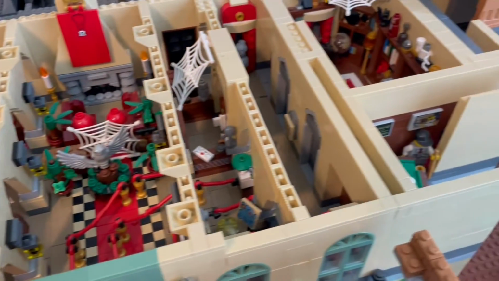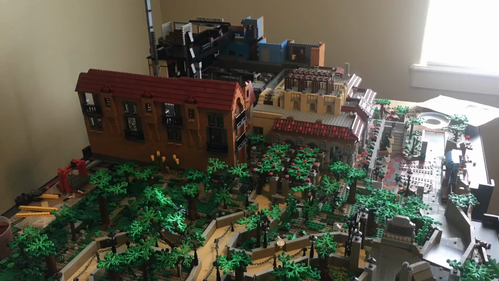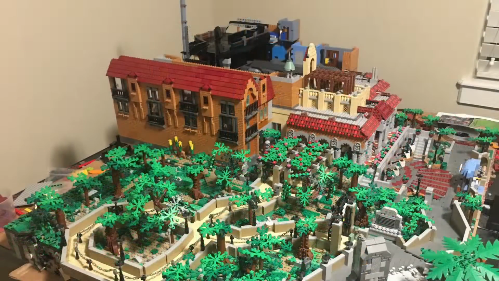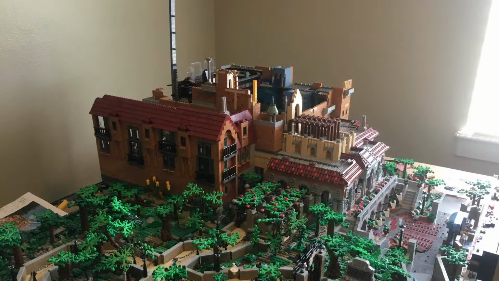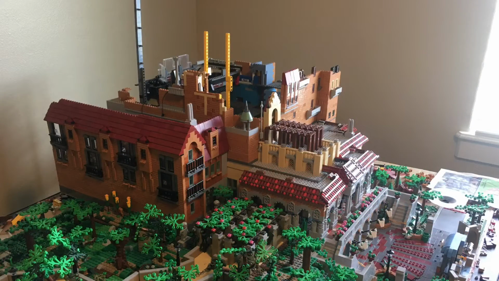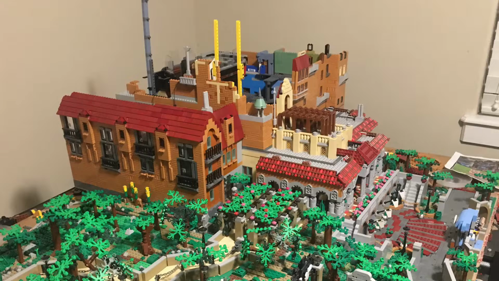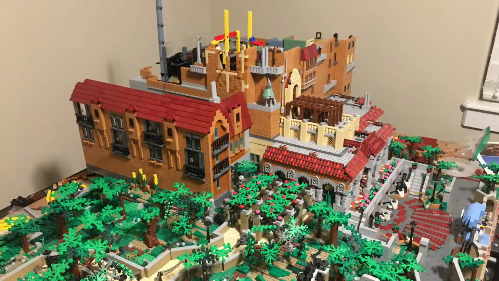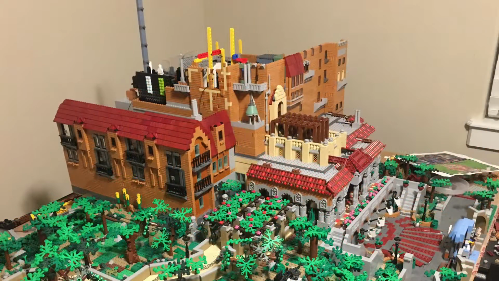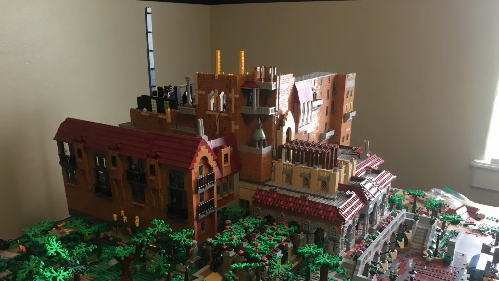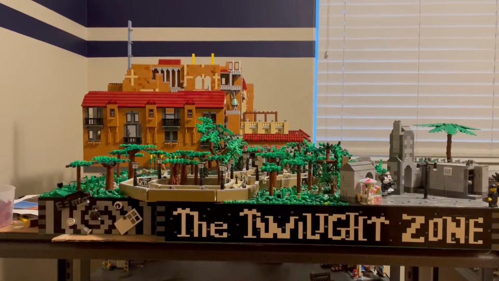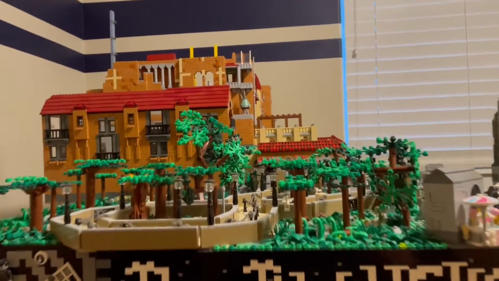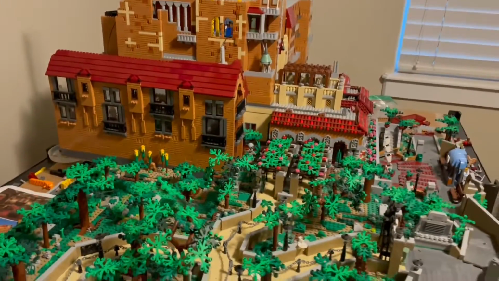In my first two updates, I built a lot, including the line, some ride scenes, Twilight Zone episodes, and more. So check those out if you haven't already, and let's see where I'm at now. So now I'm back with my third update for my Lego Tower of Terror.